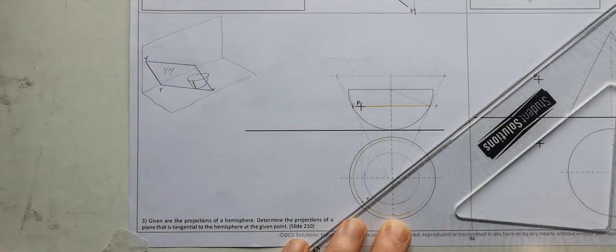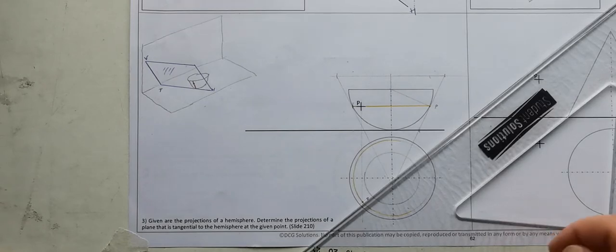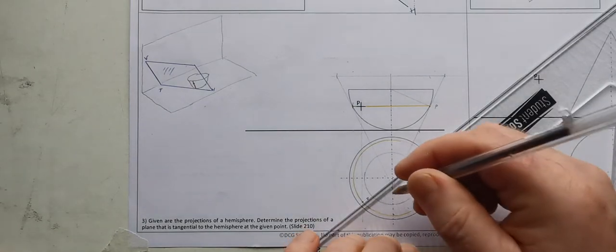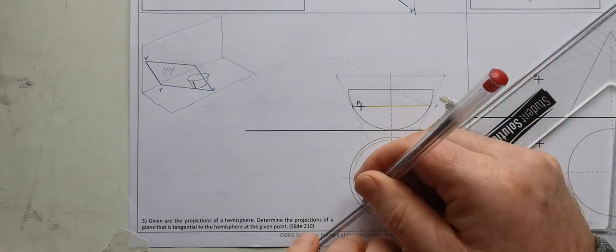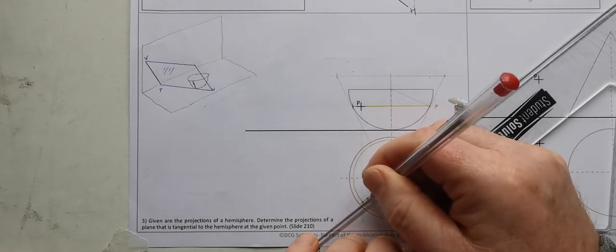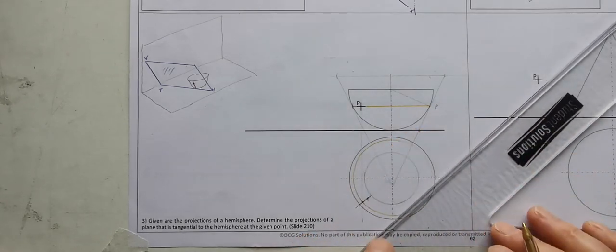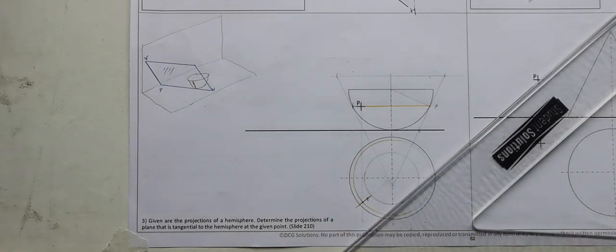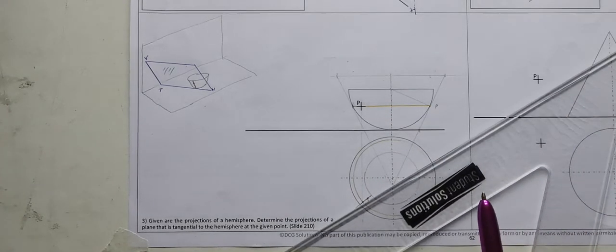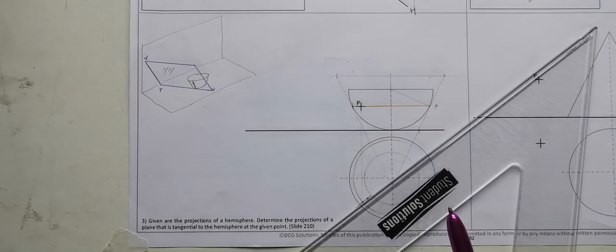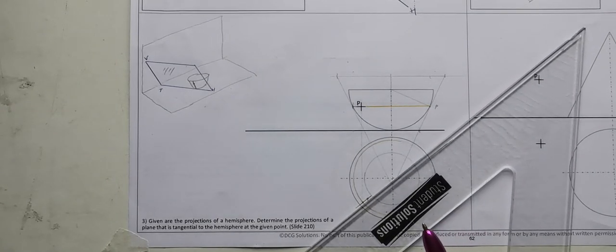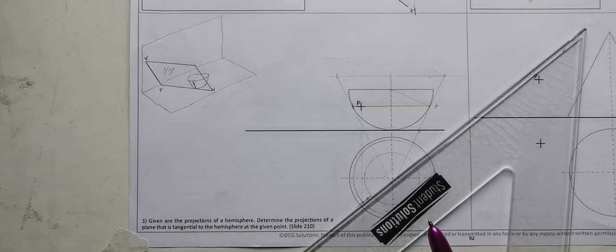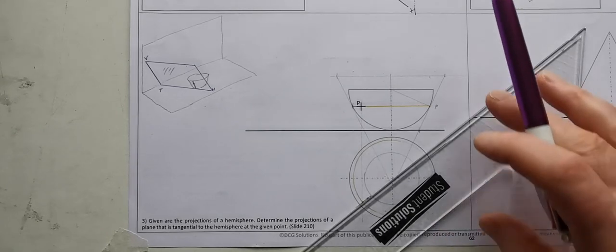Okay, and if I had a line of contact now, that's going to be my line of contact there. That's the angle of the line of contact. And we know that the trace is going to be going 90 degrees to that, like we saw in the first two questions. So the trace is going to be going 90 to that. So there's my angle for the line of contact.